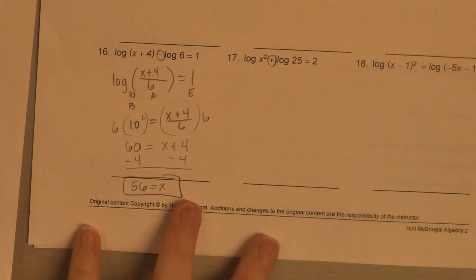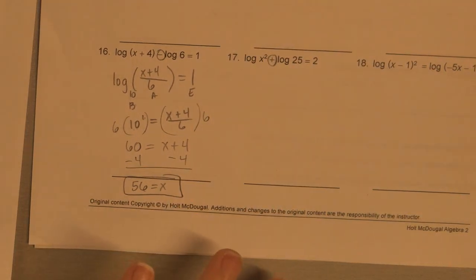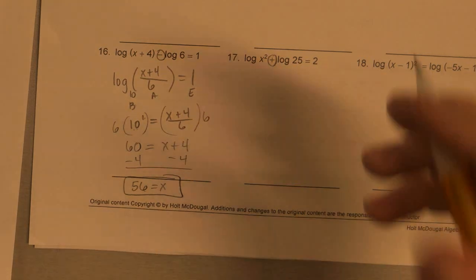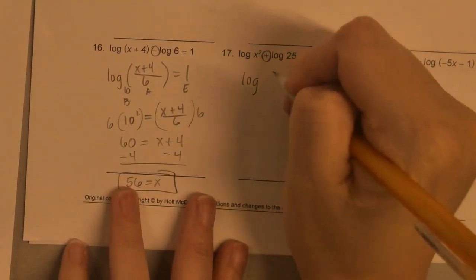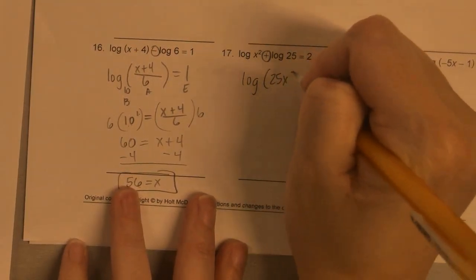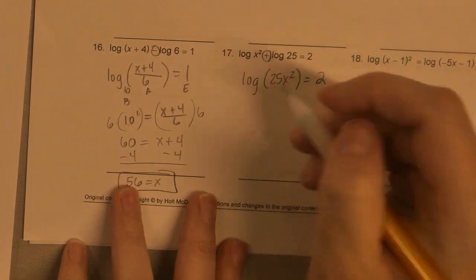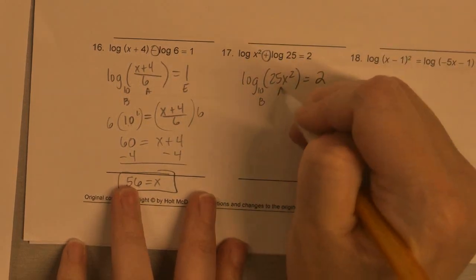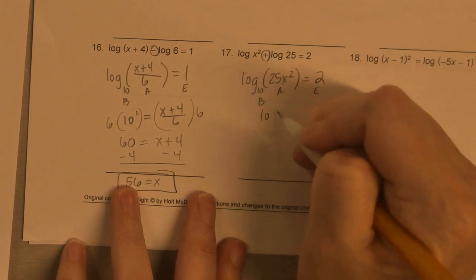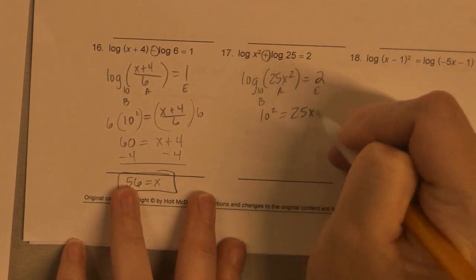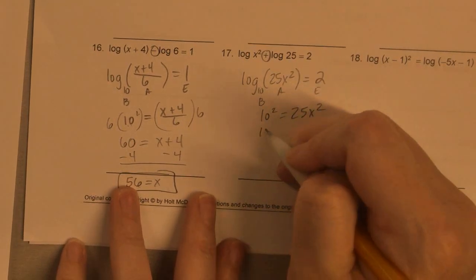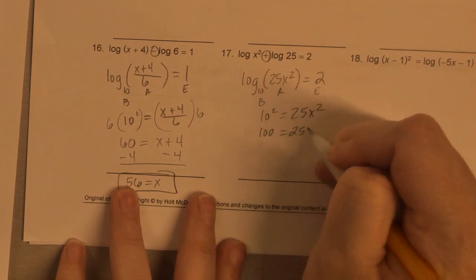And then, how was 17? Is the first step okay? 25x squared? Yeah. Okay. Second step is, again, just the base, answer, exponent. 10 squared equals 25x squared.